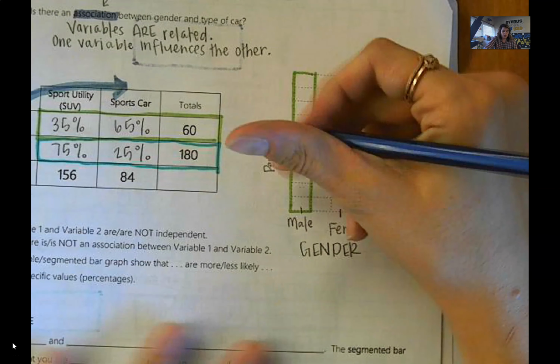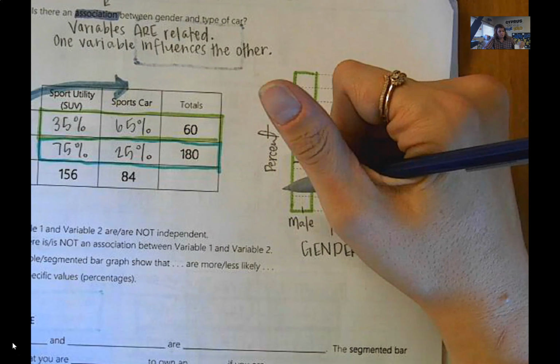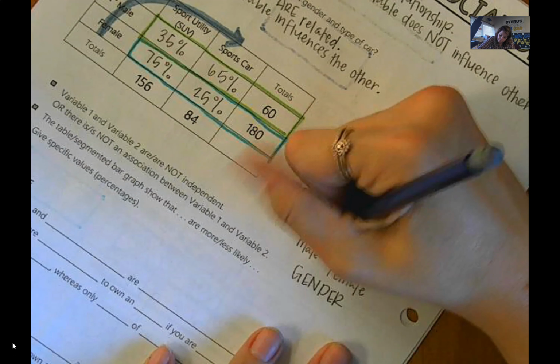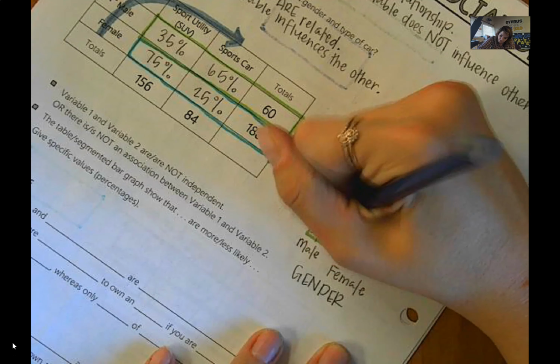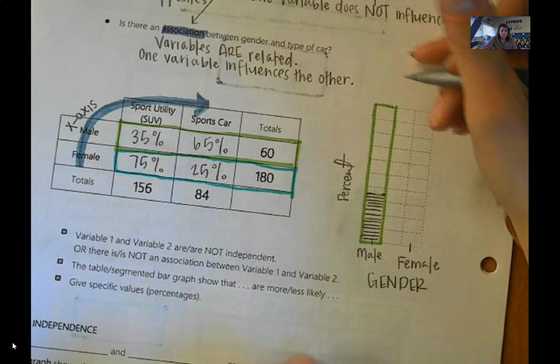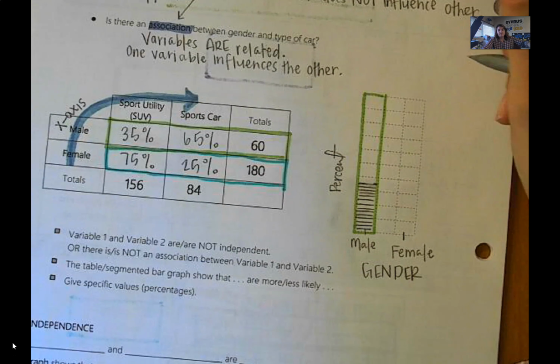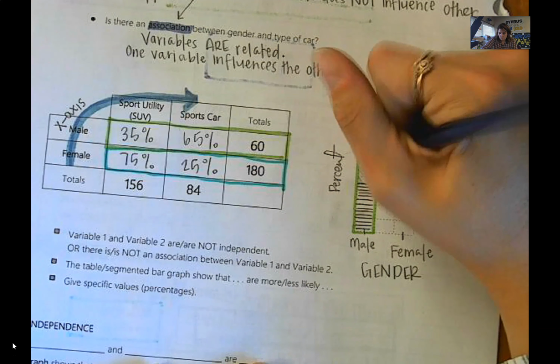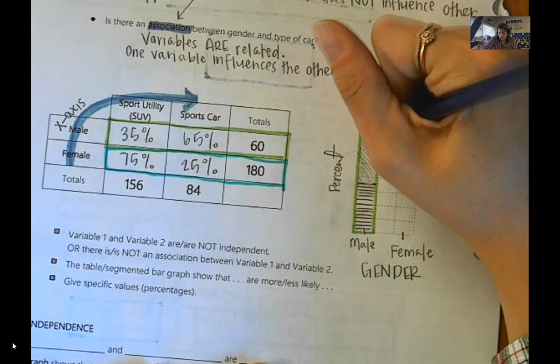So now I'm going to shade this in. I think I'm going to do little bars. I'm going to give this section its own pattern. And then I'm going to lightly shade in this section.